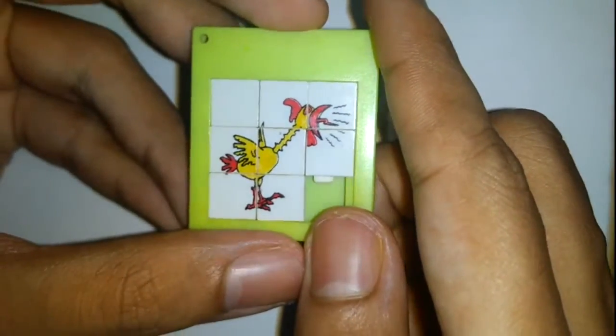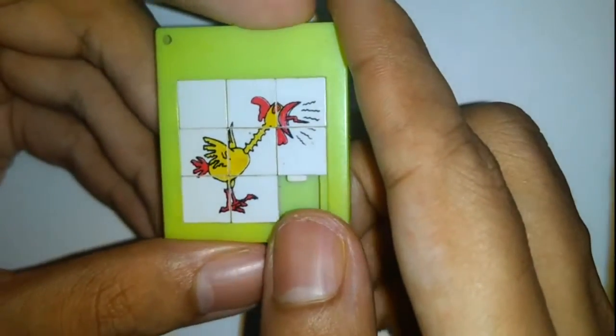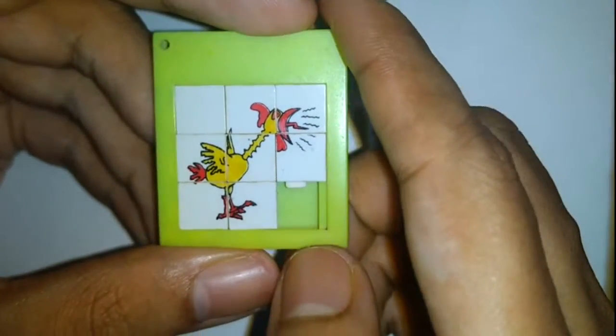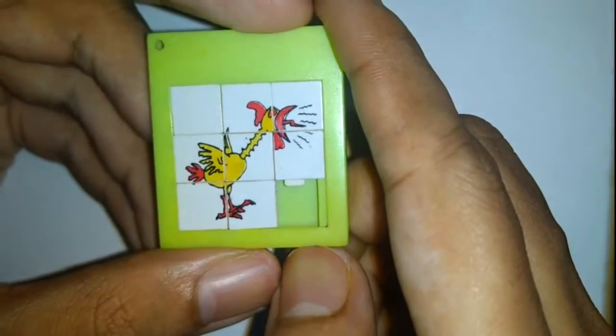Hey guys, in this video I'm gonna show you all how to solve this puzzle. In my previous video I solved this puzzle within 2 seconds. The link to that is provided in the description.